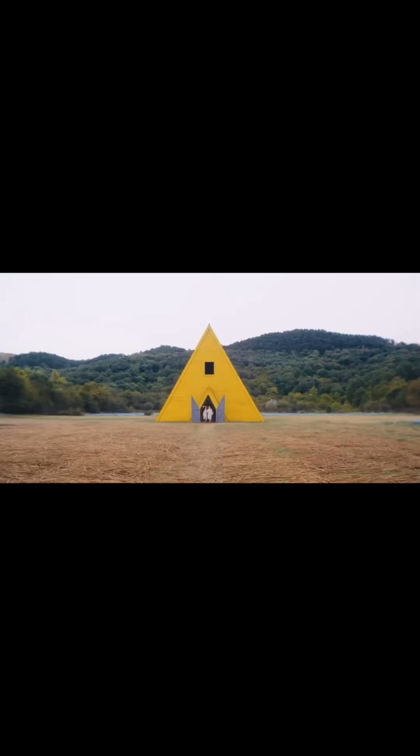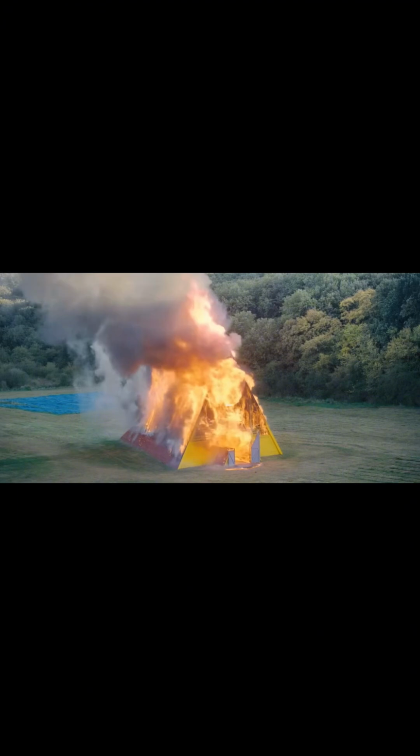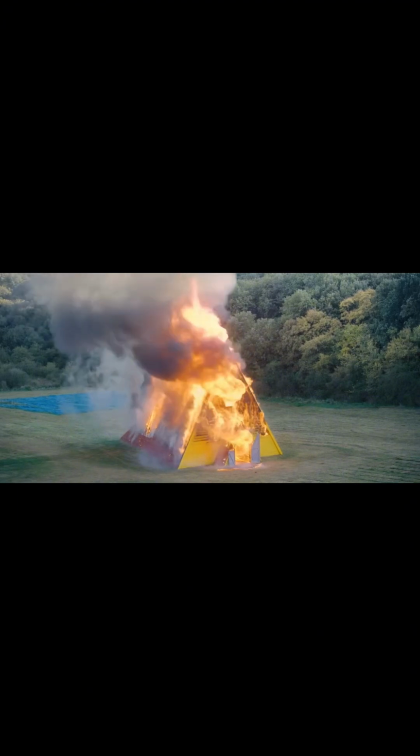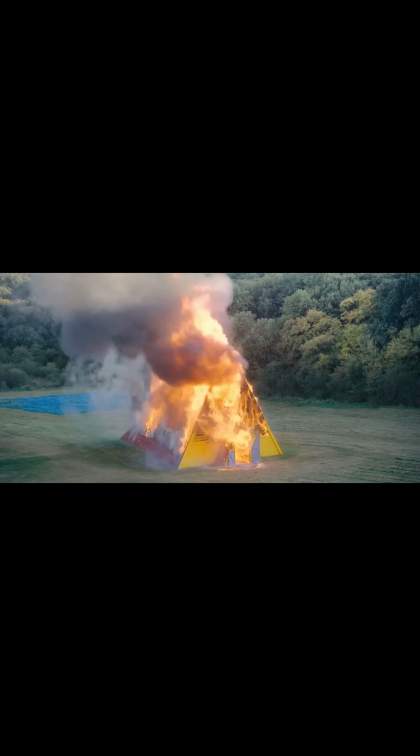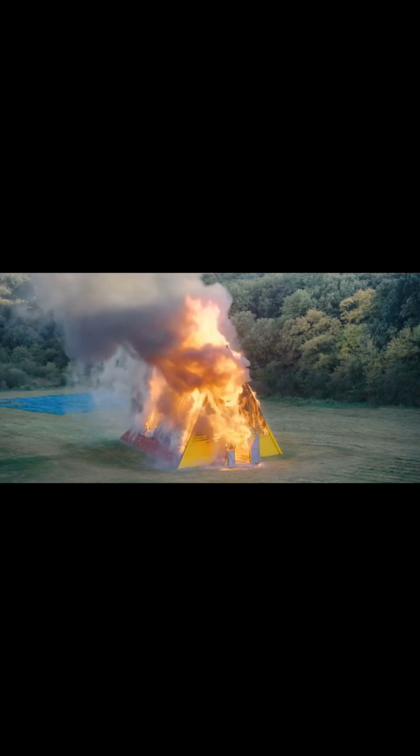Midsommar proves that horror doesn't need shadows or darkness. Through mise-en-scène, like costumes, rituals, and constant daylight, and cinematography that reflects Danny's mental state, Ari Aster creates a slow, beautiful, and emotionally intense form of horror. The film's visuals do more than just support the story. They are the story, guiding us through Danny's journey from grief and isolation to her disturbing sense of belonging.